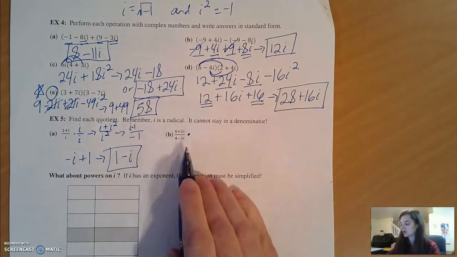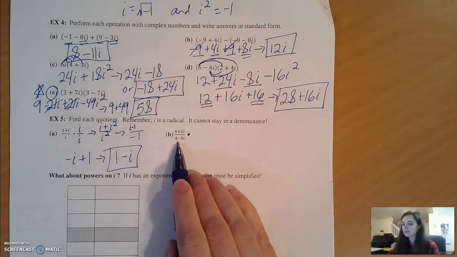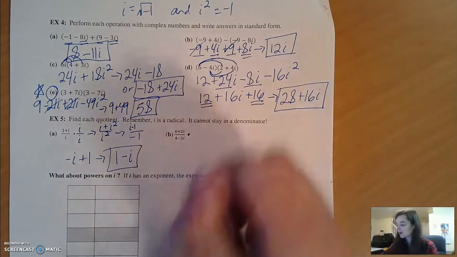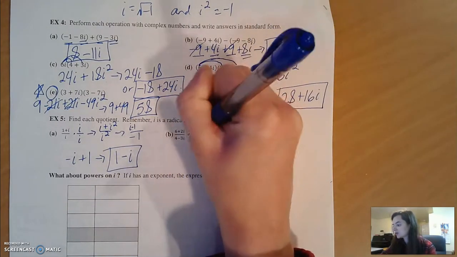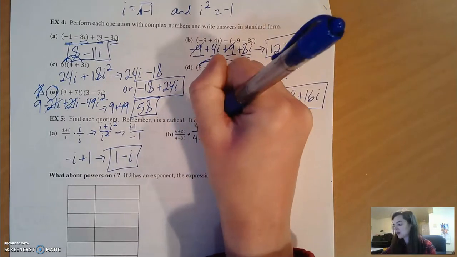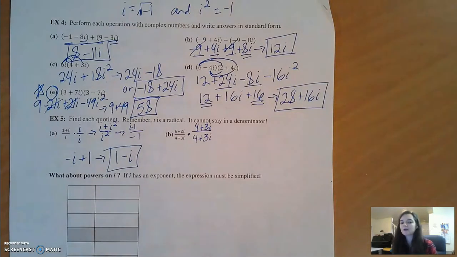So just a refresher, the conjugate looks like the same two terms, but the middle sign is switched. So instead of 4 minus 3i, we're going to have 4 plus 3i. And the reason we're doing that is so that our middle terms cancel out and we don't have any i's in it. And of course, whatever you multiply the denominator by, we're going to multiply the numerator by the same thing, so that we're multiplying by 1 and we're staying equivalent to where we started out.